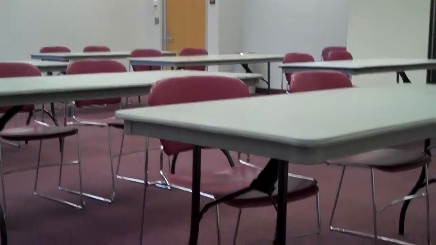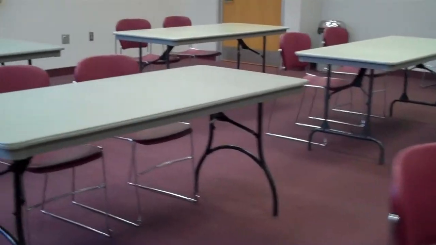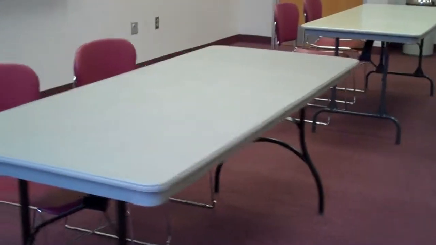This is a classroom setup. It is currently set for 16. Normally our classroom setup is set with Monroe tables. These are set with 6 foots. We do this occasionally. General rules for classroom.